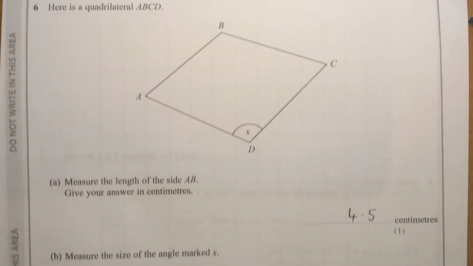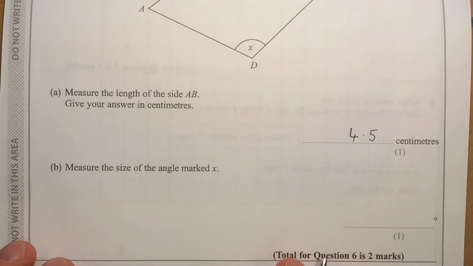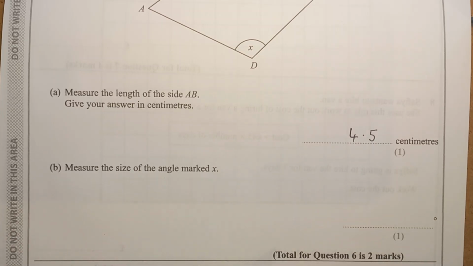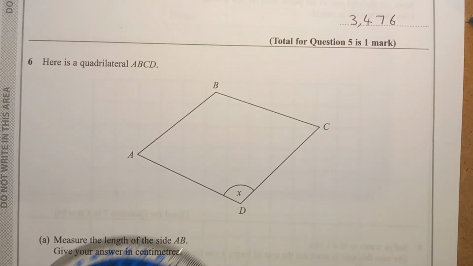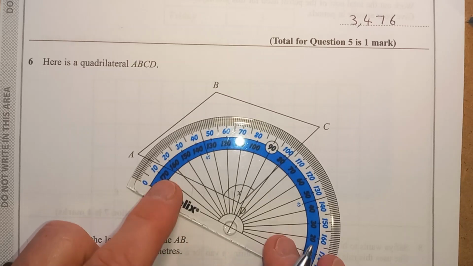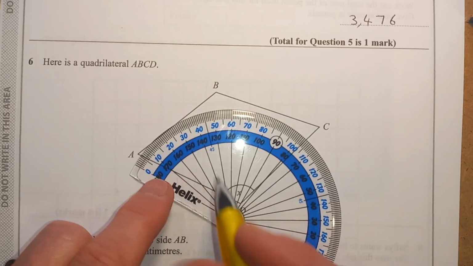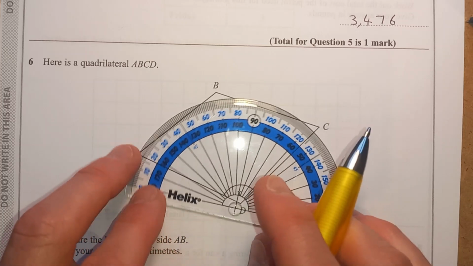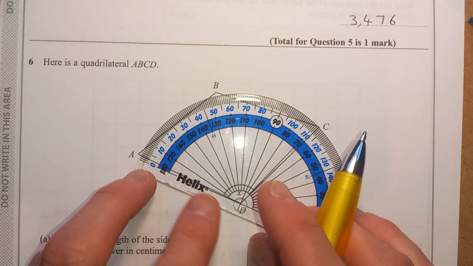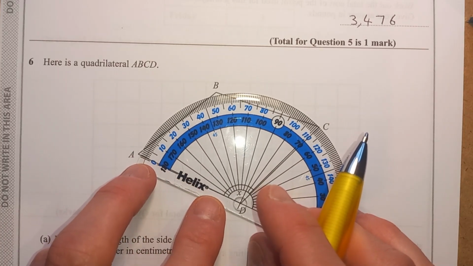Okay. Then we've got part B here. Measure the size of the angle marked X. Okay, so I can't use my ruler for that. Instead, I'm going to need my protractor. So we can measure it either from this way round, or we can measure it along this line here. I'll show you that we should get the same answer whichever way we do it. So I'm going to start this way.